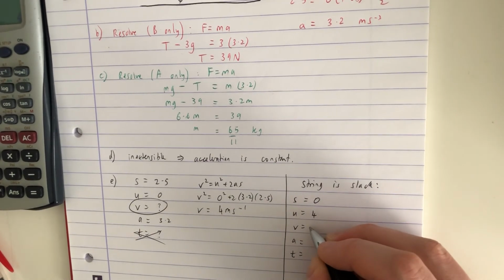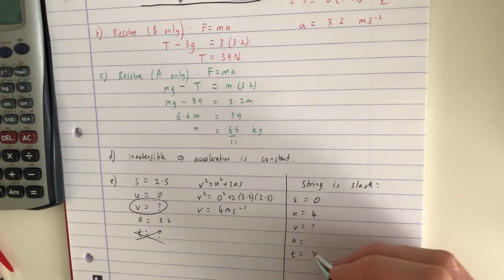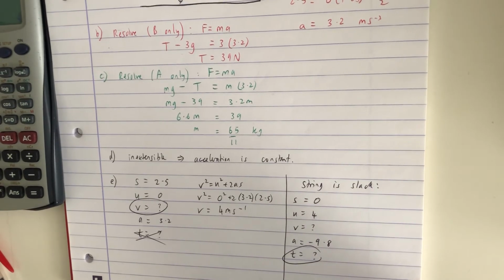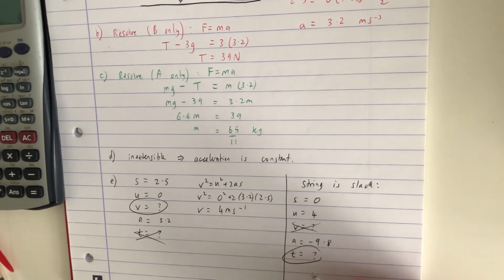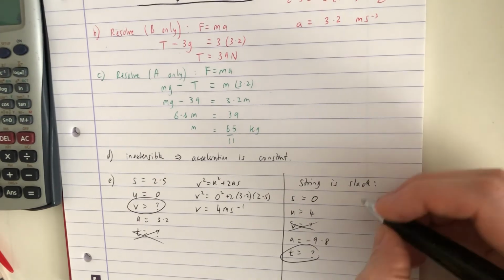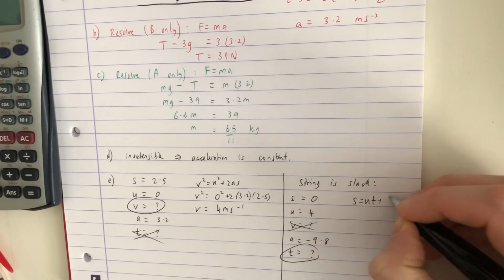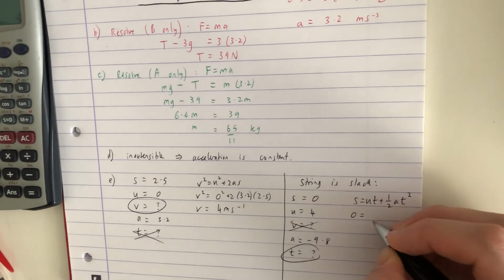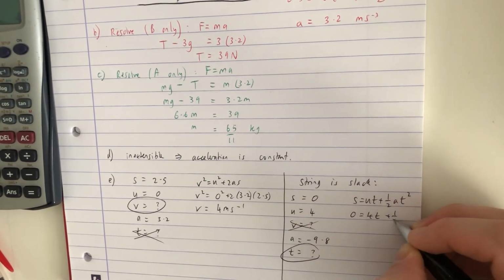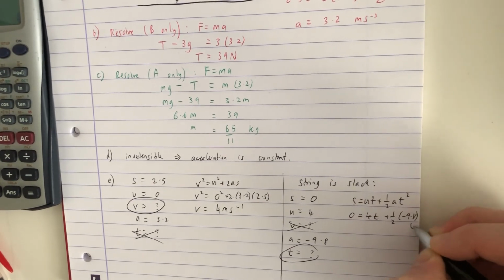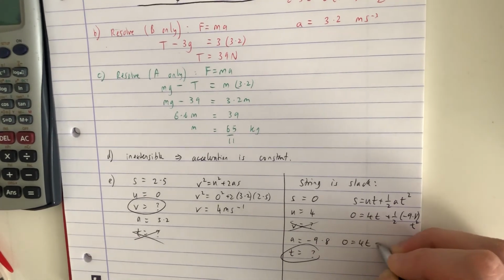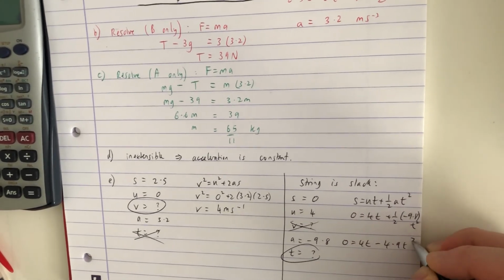Final velocity, don't know, and because the string is now slack, the acceleration is minus 9.8, and t is the thing you want to work out. So you've got s, u, a, and t. s is 0, and you've got a quadratic. So 0 equals 4t minus 4.9t squared.